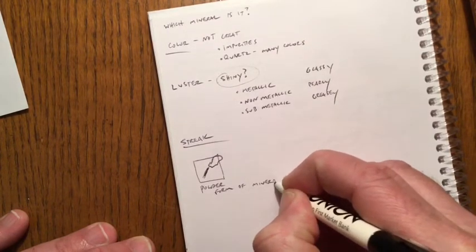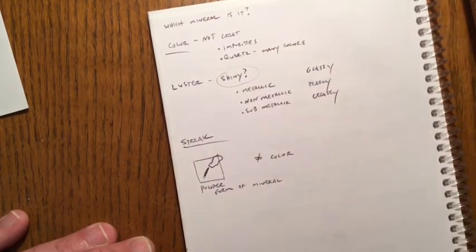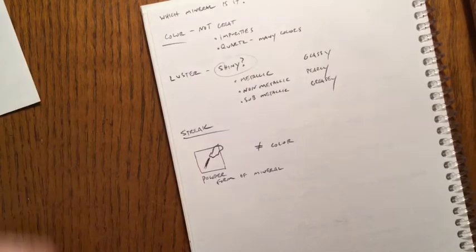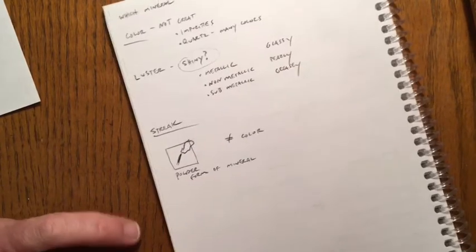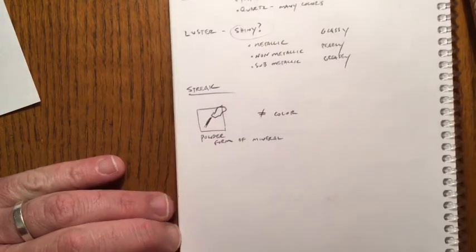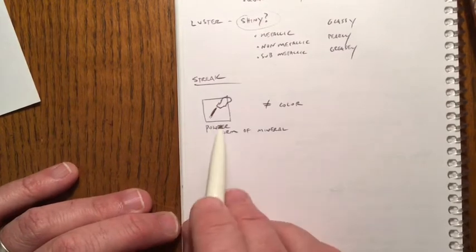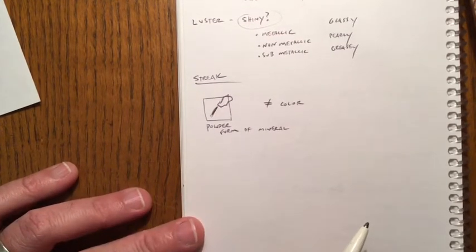And streak is not the same as color. You can have a mineral that's one color and it gives you another streak, like a mineral that is gold in color might have a gray streak, or a mineral that is black in color might have a brown streak. You might get a different color on the streak than you have when you look at the mineral.